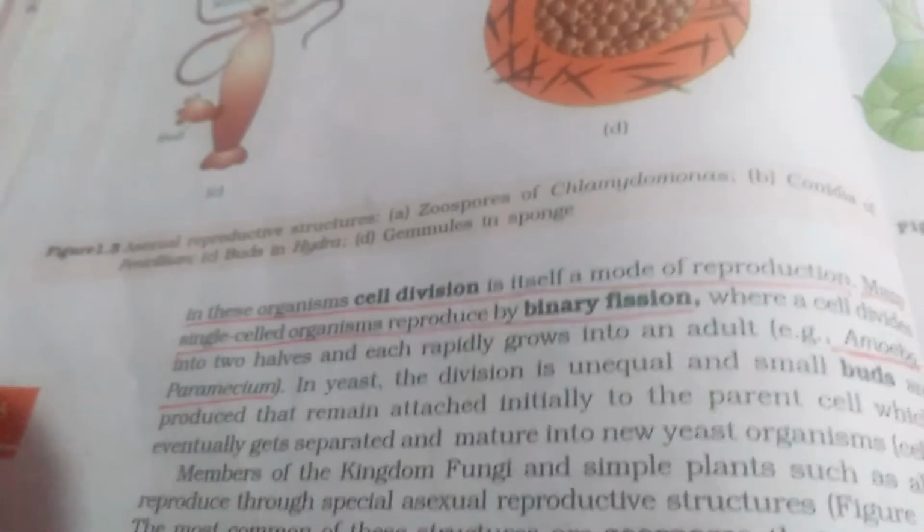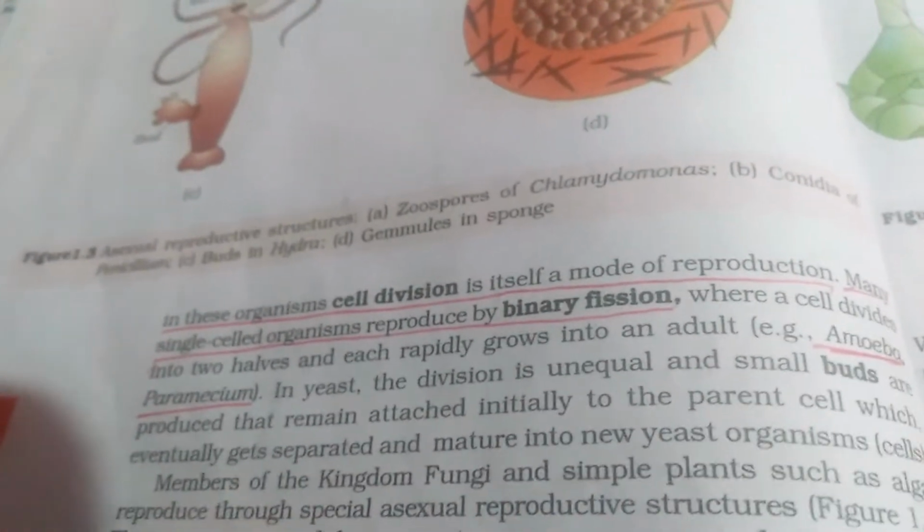And asexual reproduction can occur in four types. First is binary fission. In binary fission, a cell is divided into two and rapidly grows into an adult.